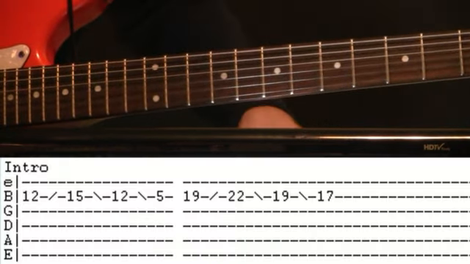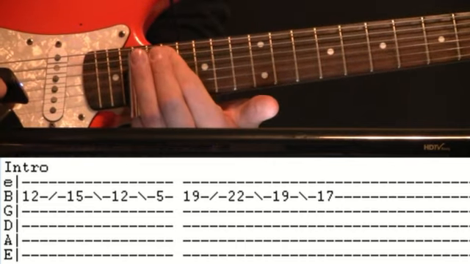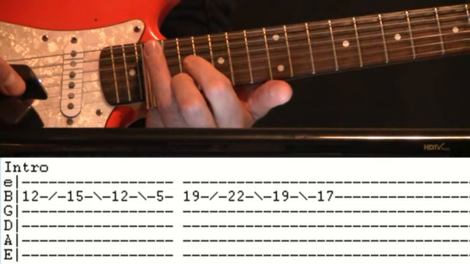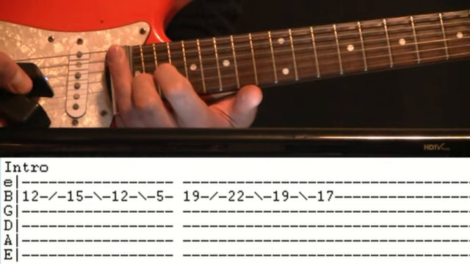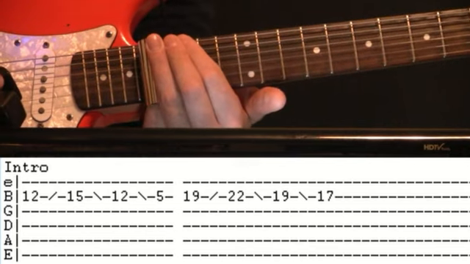All right, in the second part, it just kind of goes higher with it. So we're going to come all the way up here to the 19 on the B. We'll take it up to the 22, back down to the 19, okay, and then down to 17.